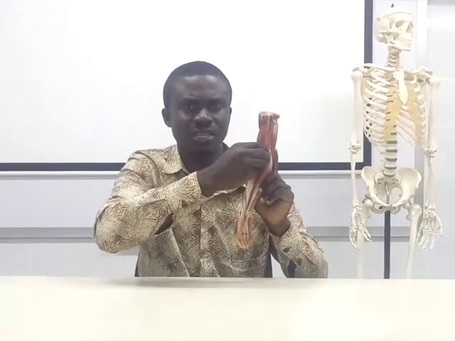Now, the action of this muscle is that it's a strong flexor at the elbow, but a weak flexor at the shoulder joint. But in addition to being a flexor, it is also a strong supinator of the forearm. Why? Because it inserts in the posterolateral aspect of the radial tuberosity, not the anterior aspect, and therefore it's able to perform the function of supination. Good.